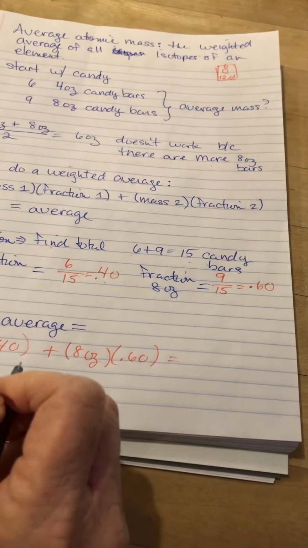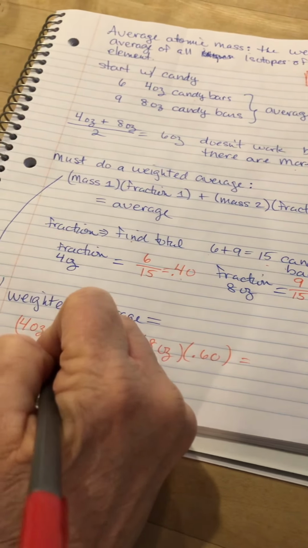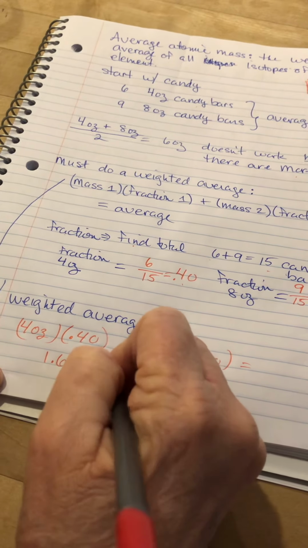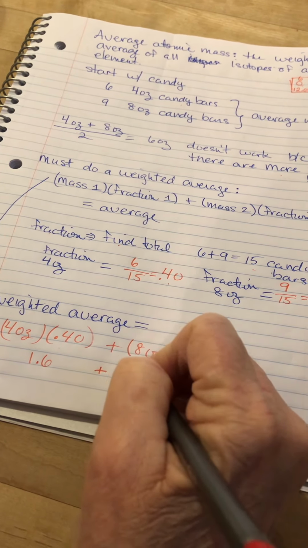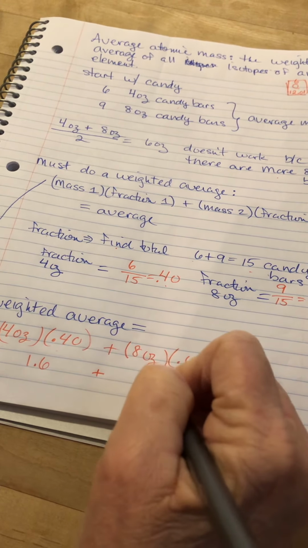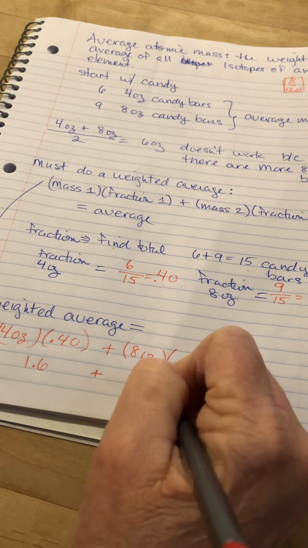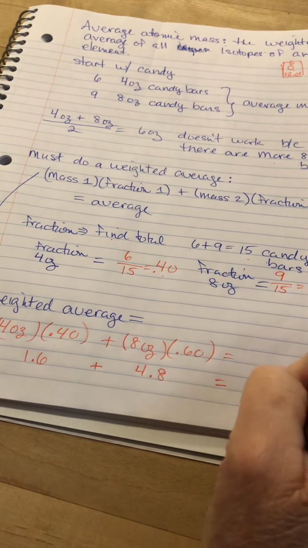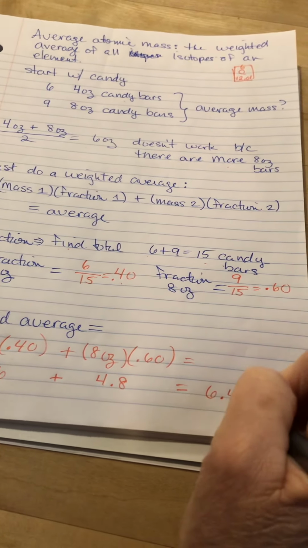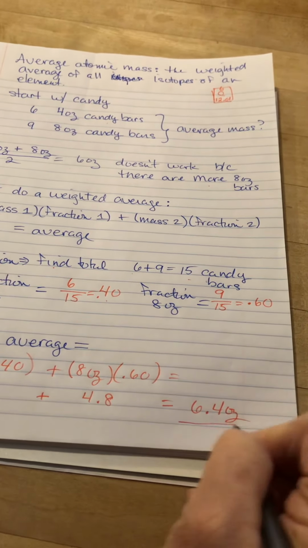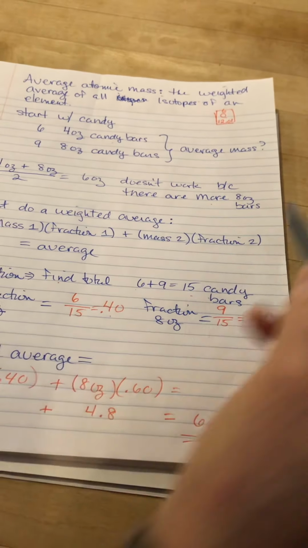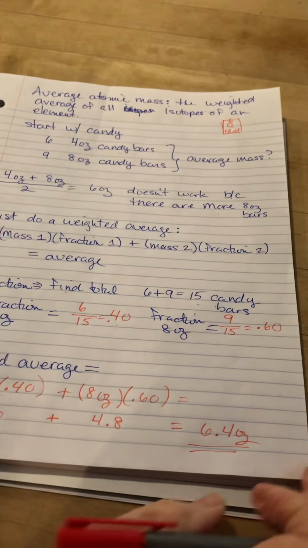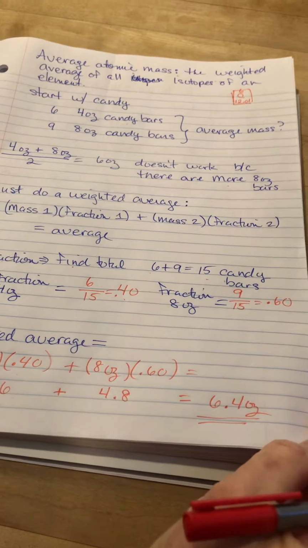If I add those two together, I get 1.6 ounces plus 4.8 ounces. I hope that's right. And I get a mass of 6.4 ounces for my candy bar. This is the weighted average. This does not equal 6 ounces. It's not a whole lot different, but it is different, and it's important.